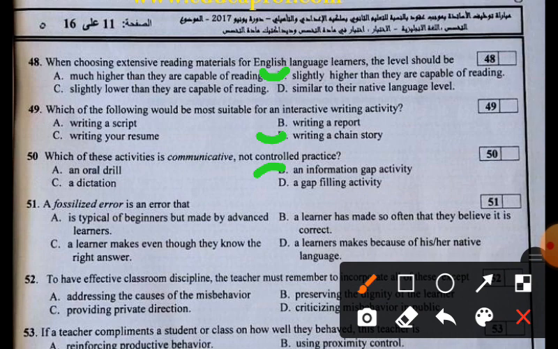Let's move to 51. A fossilized error is an error that is typical of beginners but made by advanced learners. B, an error a learner has made so often that they believe it is correct. C, an error a learner makes even though they know the right answer. D, an error a learner makes because of his or her native language. So the right answer here is B.